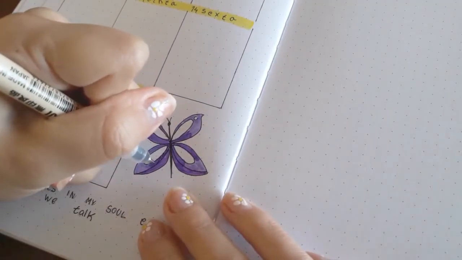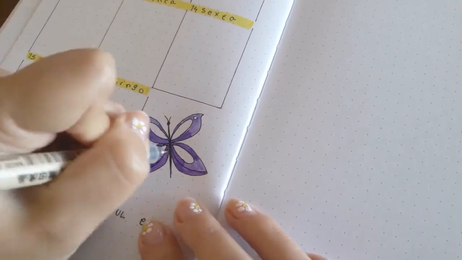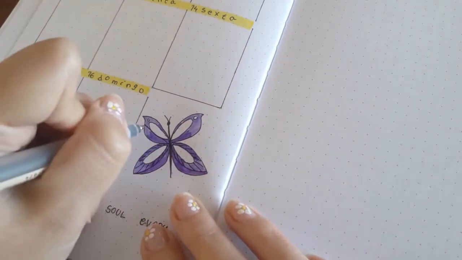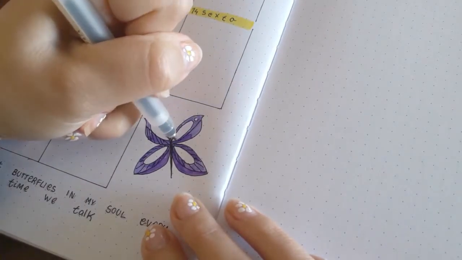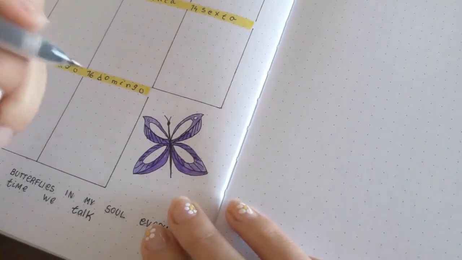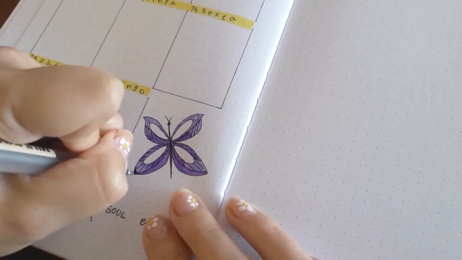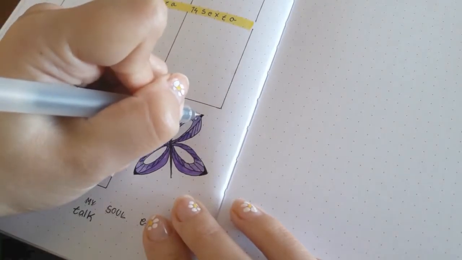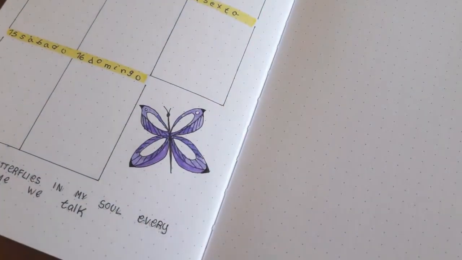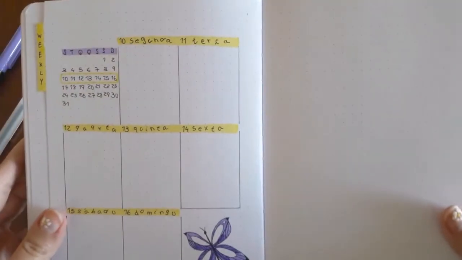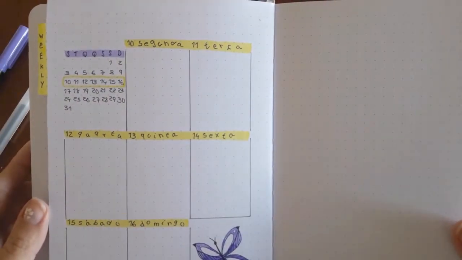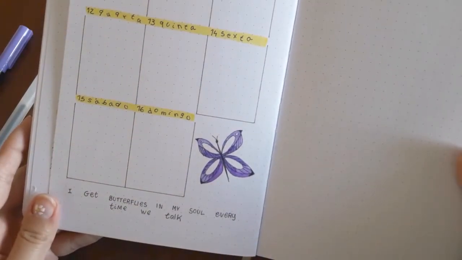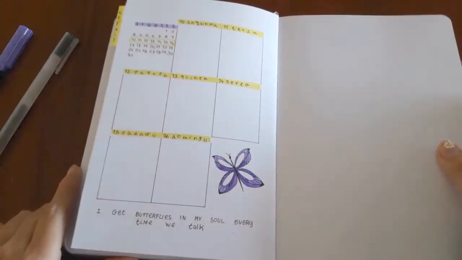And this is just a little close-up shot of me drawing the butterfly details. Don't forget the black edges, it finishes it off. And if you want to see how I draw butterflies, I can link the video down below as well. And this is week 2 done.